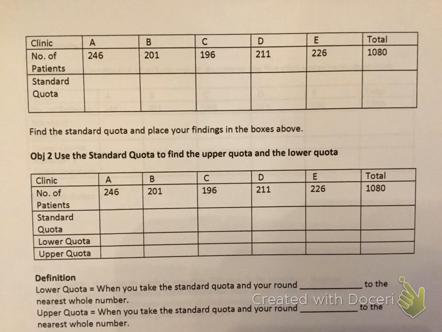Next, we will find the standard quota. To find the standard quota, you take the number of patients served in each clinic in this case, and you're going to divide it by the standard divisor, which is 18. So we have 246. I'm going to divide that by 18. So I'm going to go ahead and write that out. 246 divided by 18. And I get 13.67. And I'm just rounding to the hundredths place.